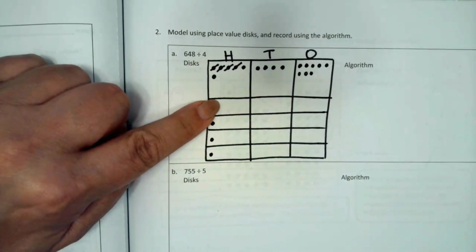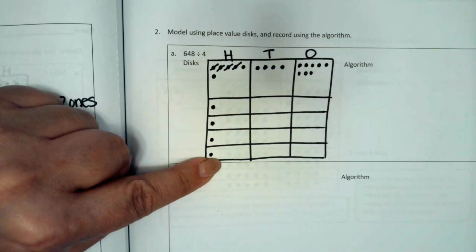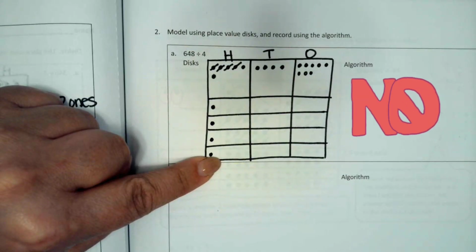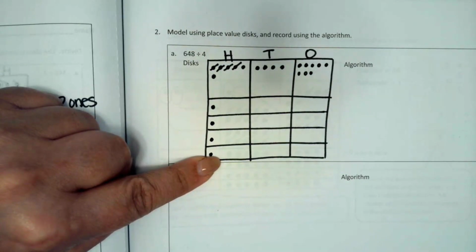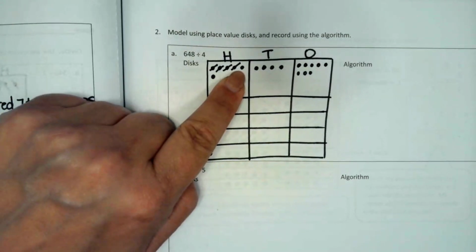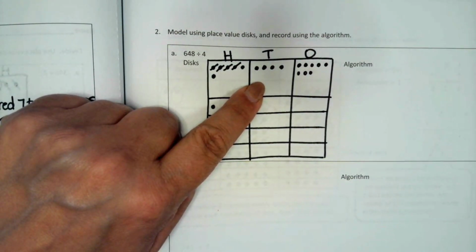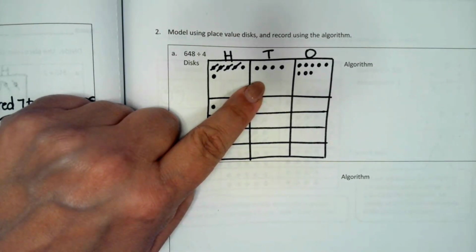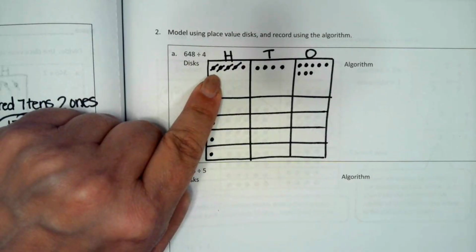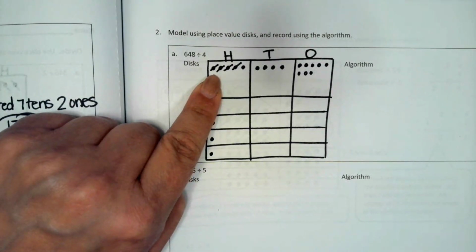Is that enough to distribute 1 more in each group? No, that means we're going to be decomposing them. Each hundreds disc needs to be decomposed into how many tens? 10 tens. Okay, pause the video and work on decomposing these 2 hundreds, and then press play when you're ready to check your work.